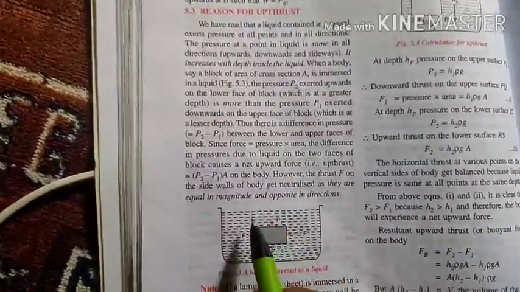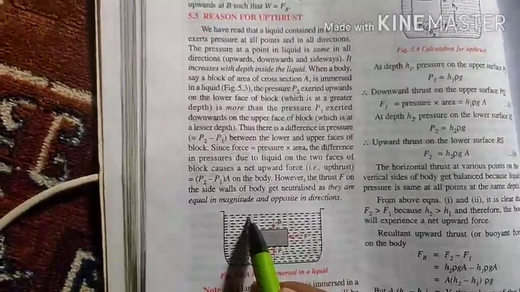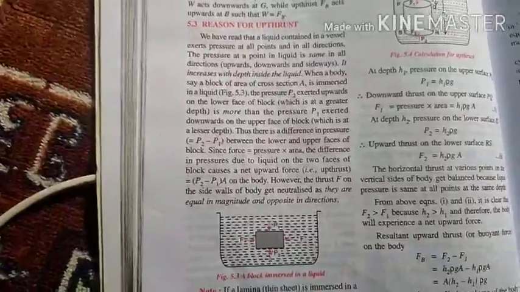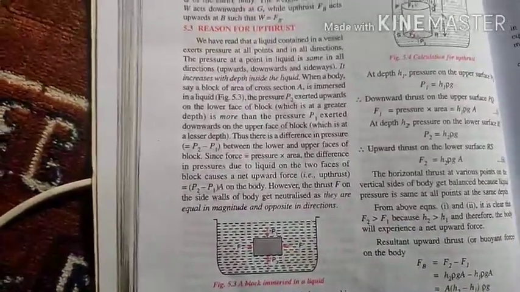Third rule says that as the depth increases, the pressure will increase. So that's the third rule. So now we want to know the reason for upthrust.